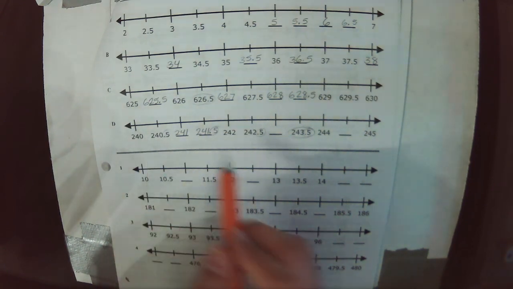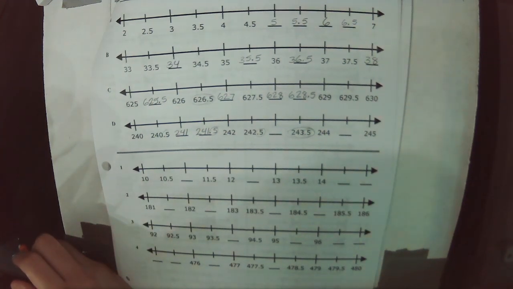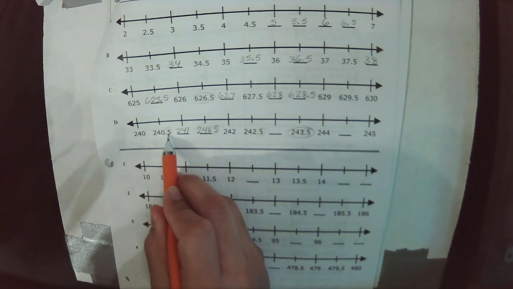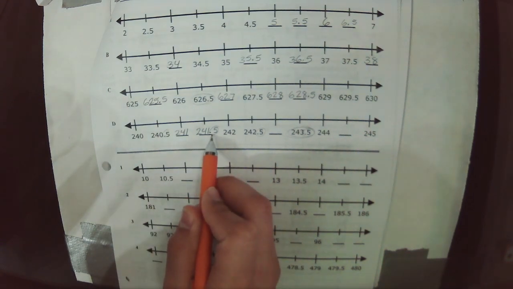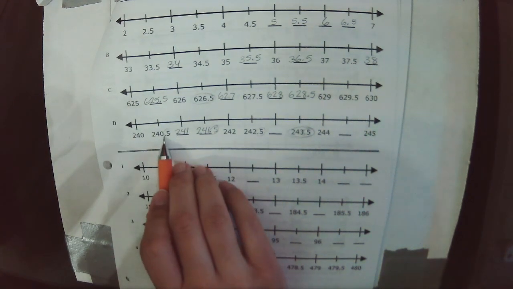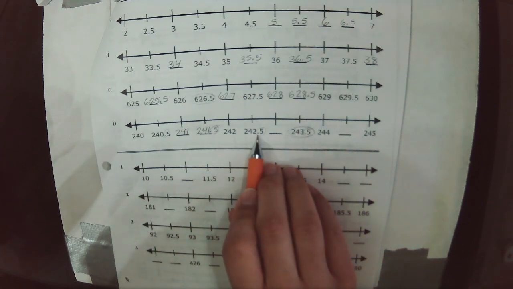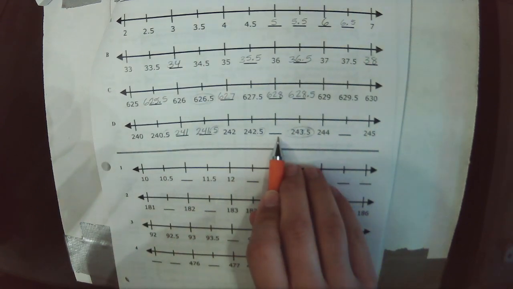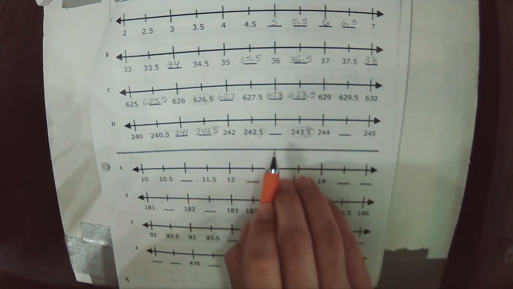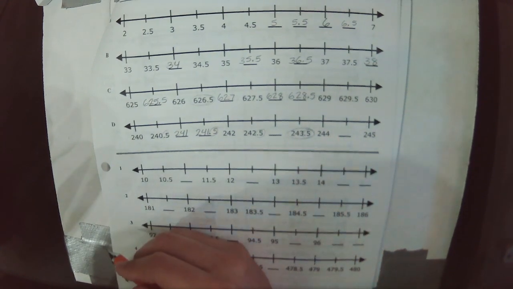Does every single number have a 0.5, Violet? No. It skips a number, right? We have 0.5, skip, 0.5, skip, 0.5, skip, 0.5. So whatever number goes here shouldn't have a 0.5 at the end.